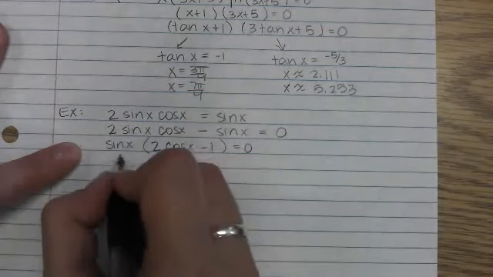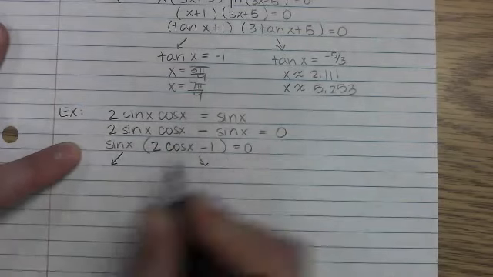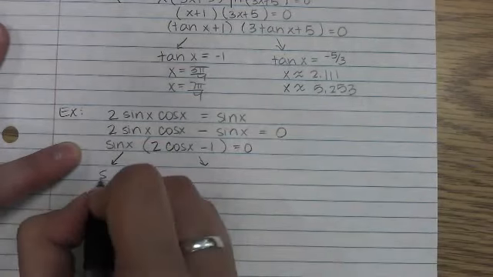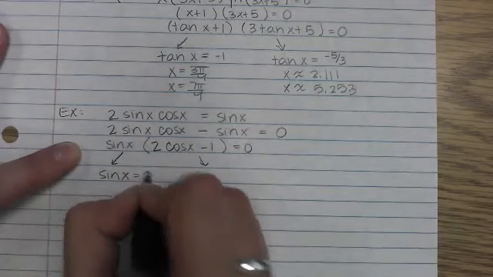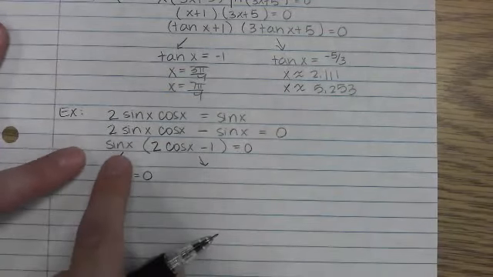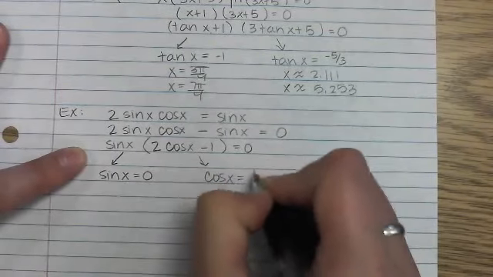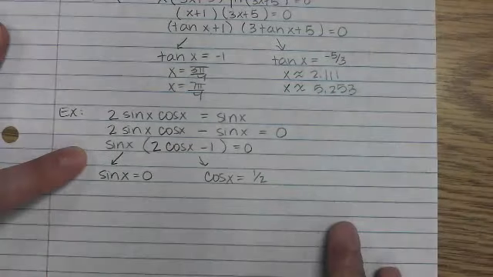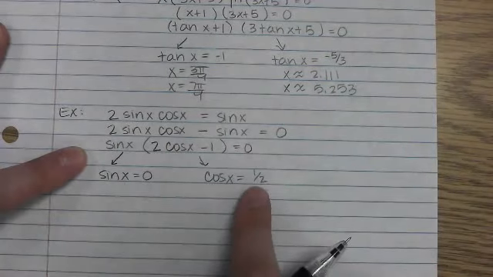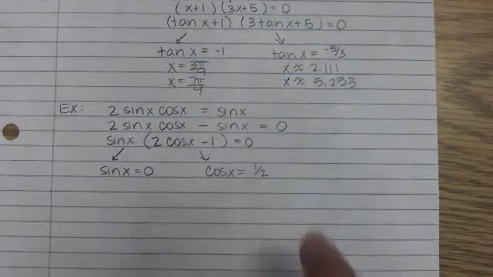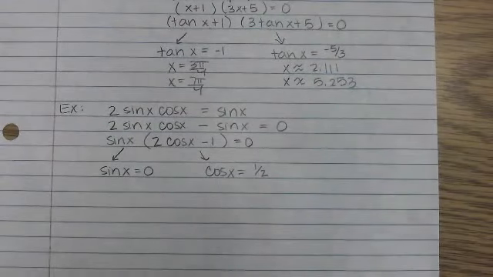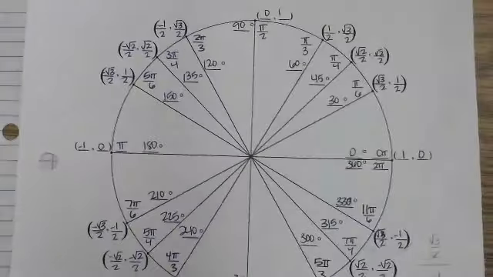Okay, well over here, what do we have? Sine x equals 0, right? Anytime you have something in the front of your parentheses, that part equals 0. What does cos x equal over here? 1/2. Positive or negative? Which one is it? Positive 1/2. Okay, so sine x equals 0. Where on the unit circle would that be happening?